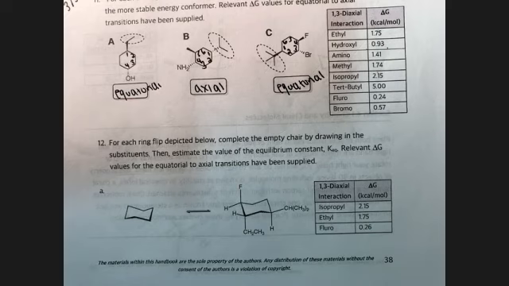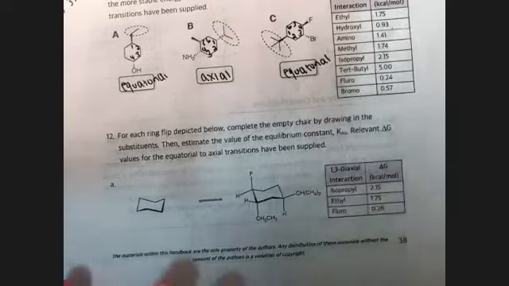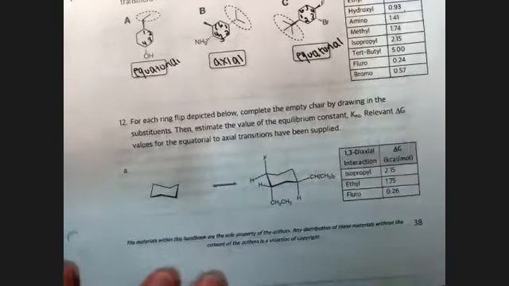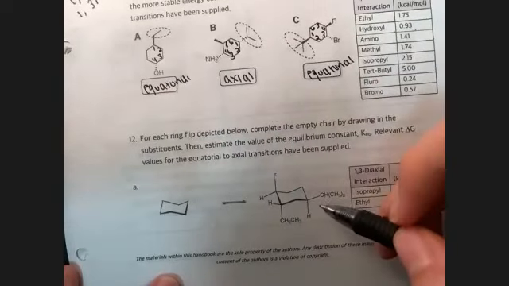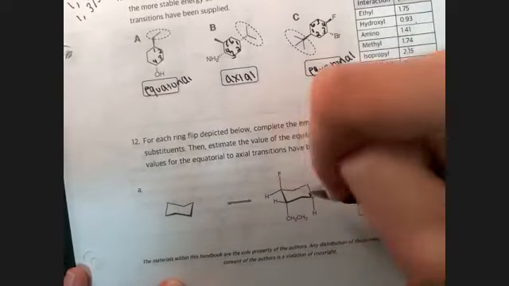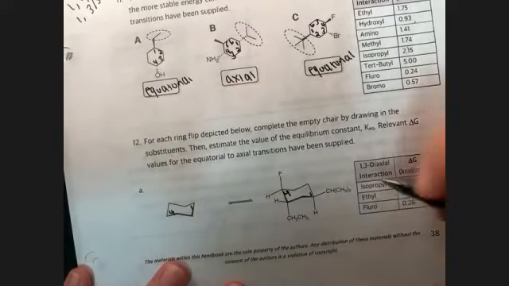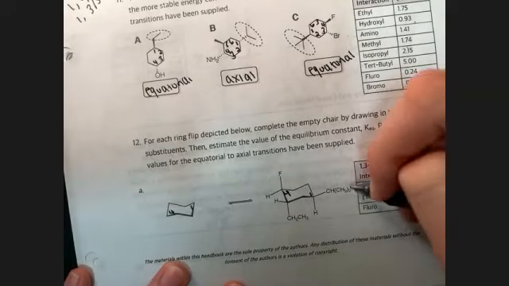All right. So 12. Here, all we want to do is do the ring flip in the chair, and this is pretty easy because the templates have been given to you. So it looks like this is my 1, and that was my 4, and this is my 1, and that's my 4. So that's kind of important. So that equatorial isopropyl group is now going to be my axial isopropyl group.